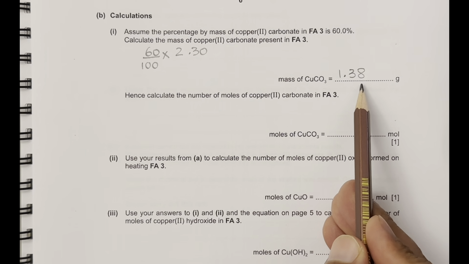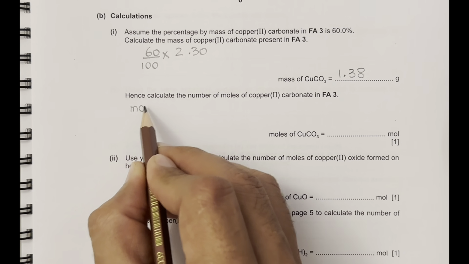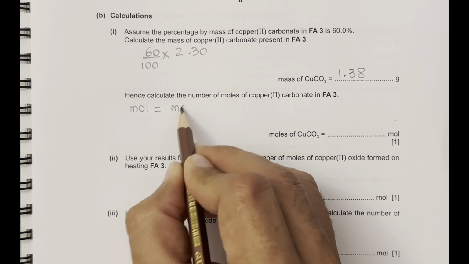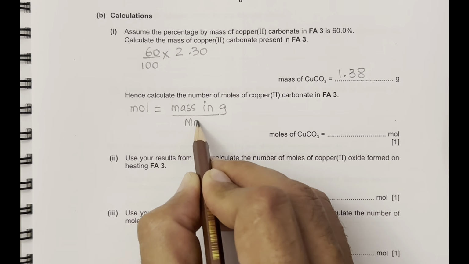From here, we need to calculate the moles of copper(II) carbonate in FA3. We got the mass of copper(II) carbonate, and we can use this to calculate its moles. So moles is equal to mass in grams divided by the Mr of the compound.